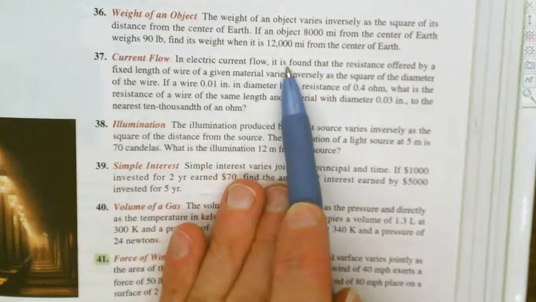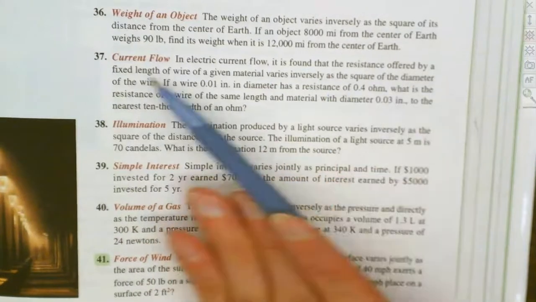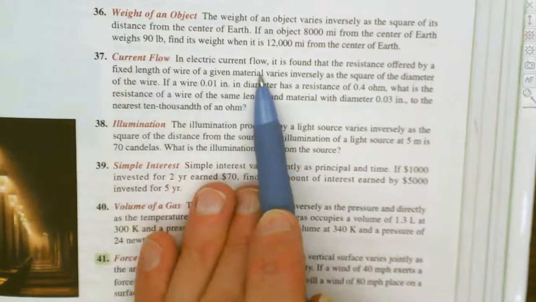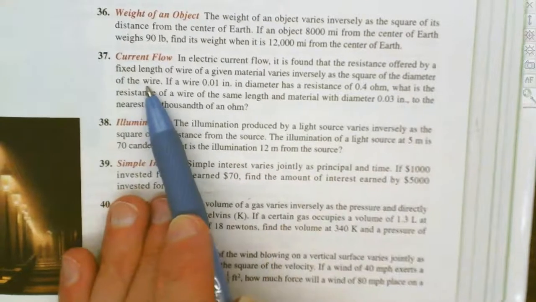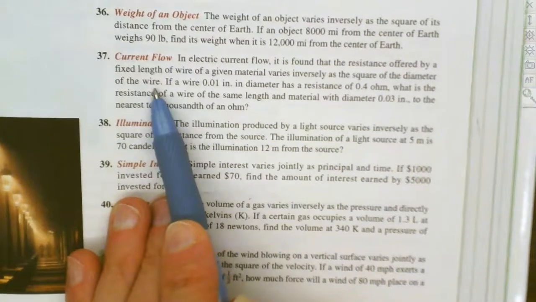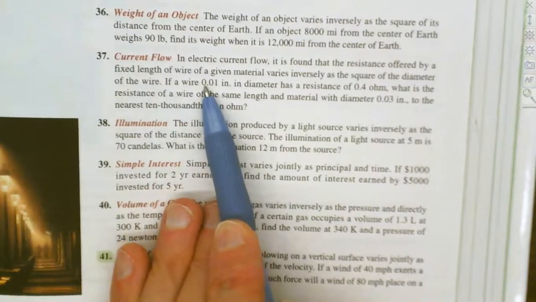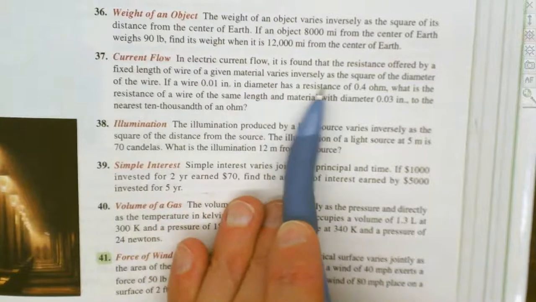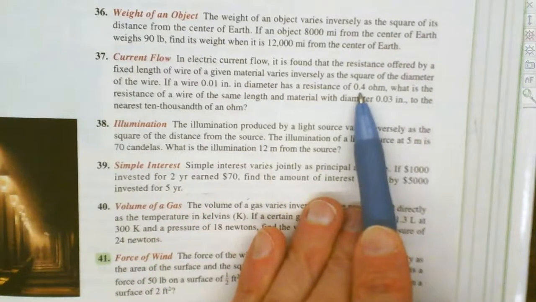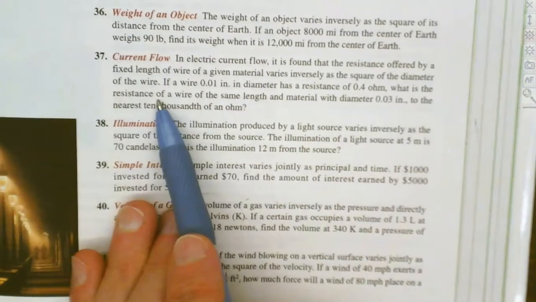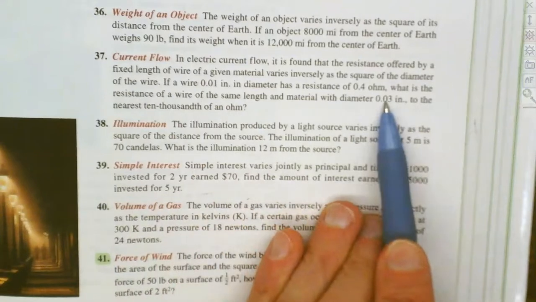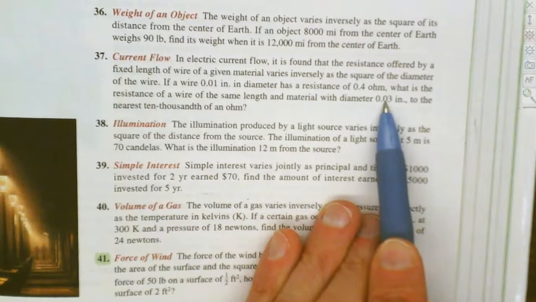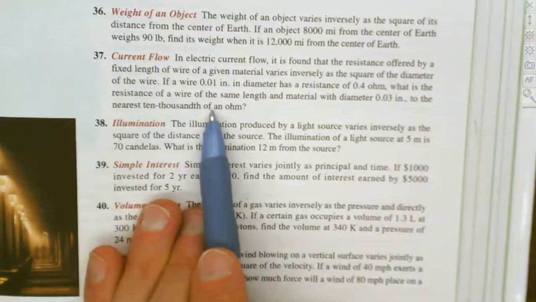in electric current flow, it is found that the resistance offered by a fixed length of wire of a given material varies inversely as the square of the diameter of the wire. If we have a 0.01 diameter wire, it has a resistance of 0.4 ohms. What is the resistance of the wire of the same length and material with a diameter of 0.03 inches? And we want this to the nearest 10,000th of an ohm.